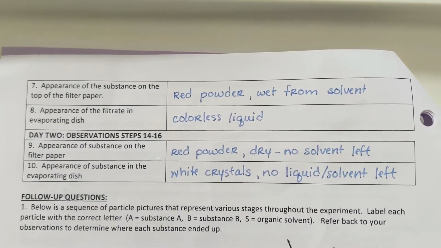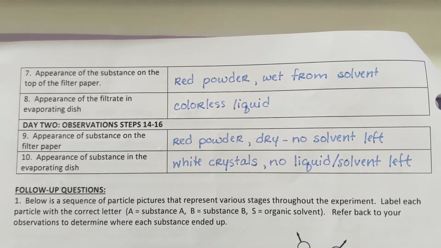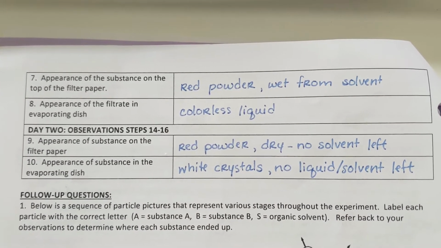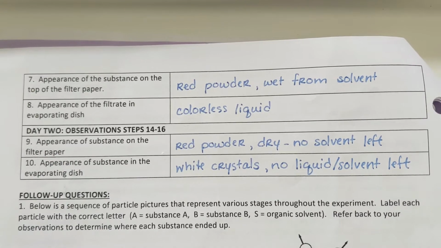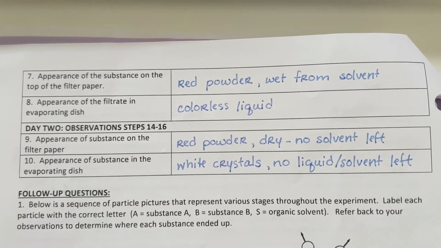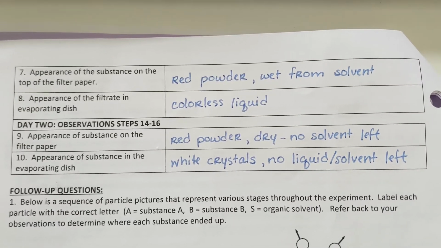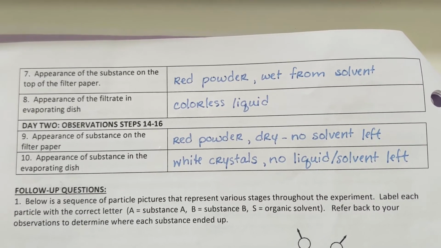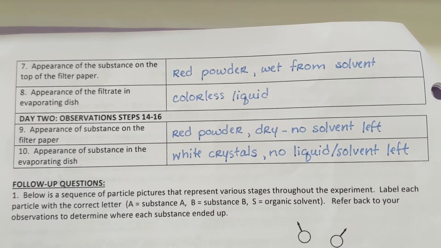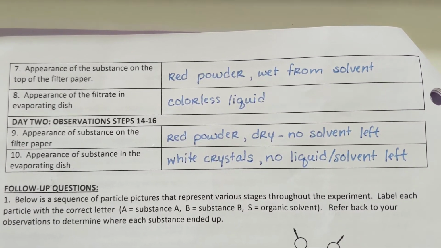We also took some data on day 1 and saw that when we finished filtering, the red powder was separated from the white mixture. It was on top of our filter paper, and we couldn't see substance A anymore, but since it's dissolved in the solvent, which was actually an organic solvent, not water, it passes through the filter paper and goes into the evaporating dish. And that liquid mixture that we had in the evaporating dish, we call a filtrate. It was a colorless liquid.